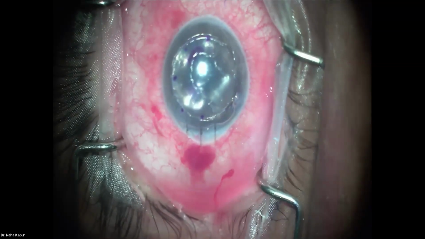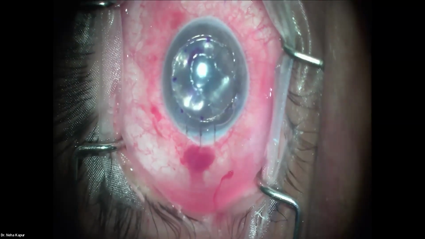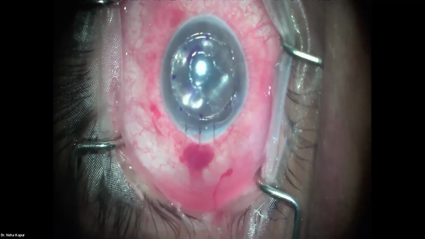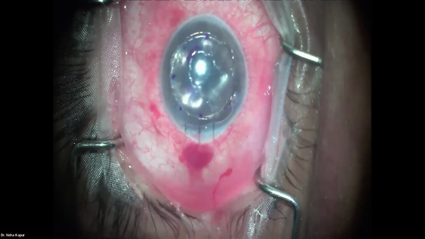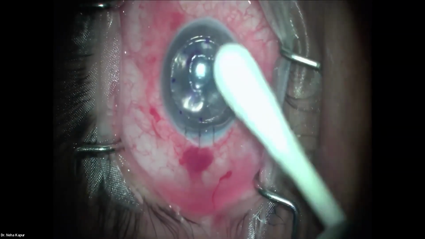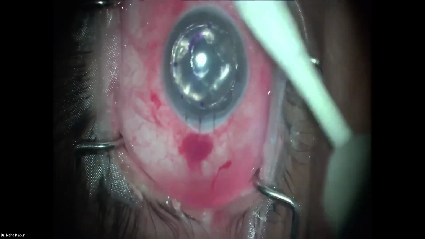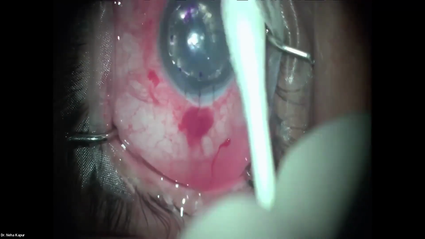The next question is, what are the signs of DSAEK graft rejection? You can typically see endothelial rejection in these patients. You will start seeing some pigment or keratic precipitates on the endothelium. The patient may come with stromal edema or a drop in vision. Looking for the endothelial rejection line becomes important in these patients. Usually the rejection rate is very low in endothelial keratoplasty in comparison to penetrating keratoplasty.